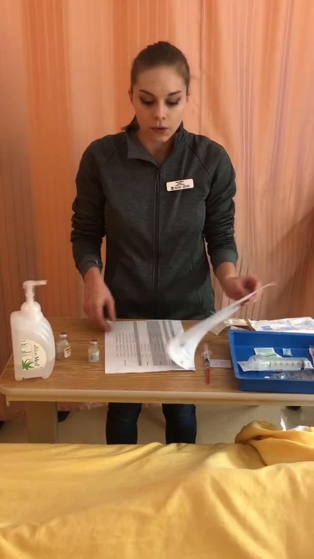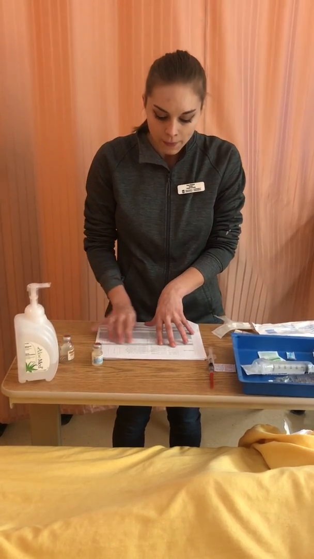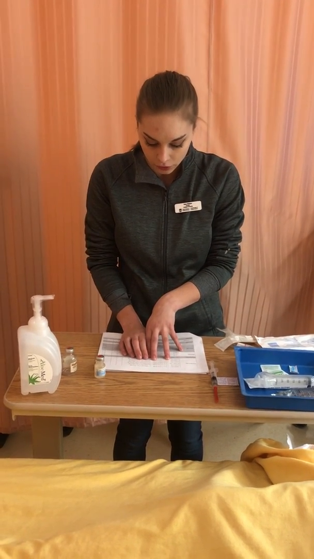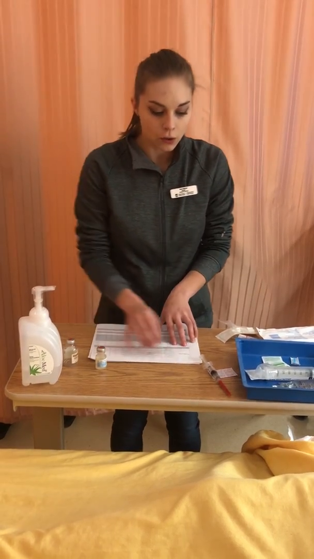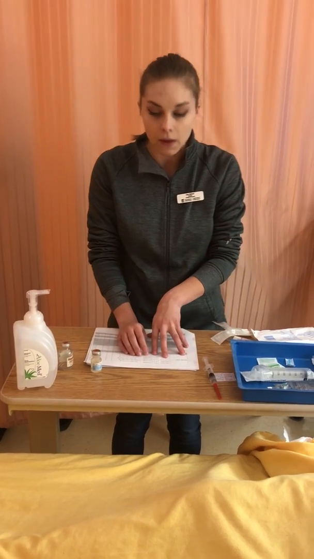So next I'm going to go to the CIVA instructions in the monograph. For my 3 million units, I need 30 mLs in a 30 ml syringe. Normal saline, I'm going to run it normal for 35 minutes. So I have 3 mLs of medication, which means I need 27 mLs of normal saline.